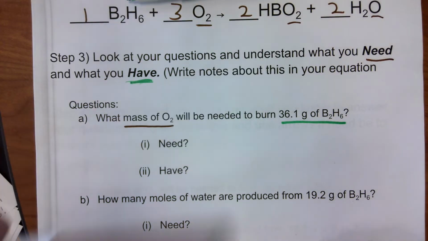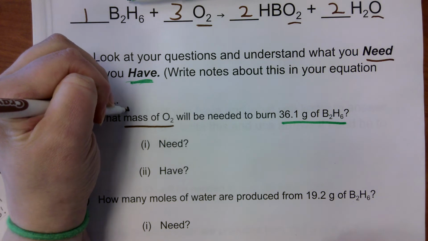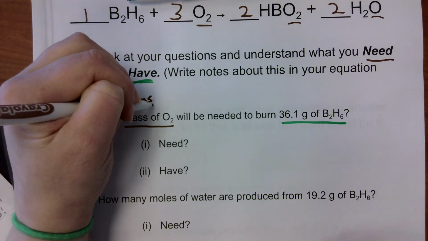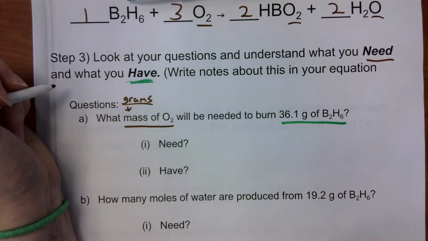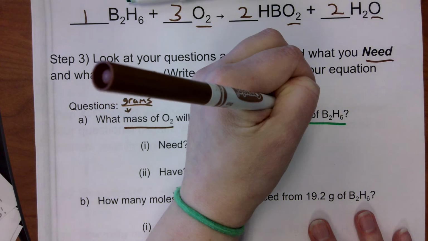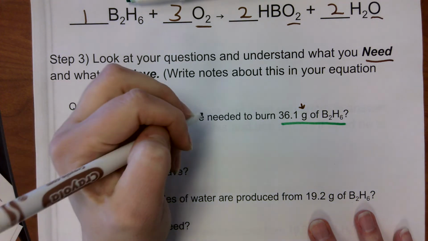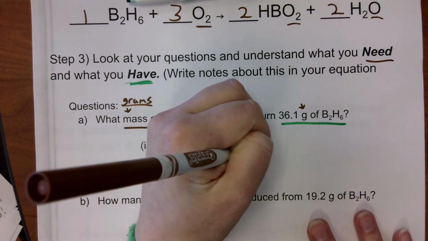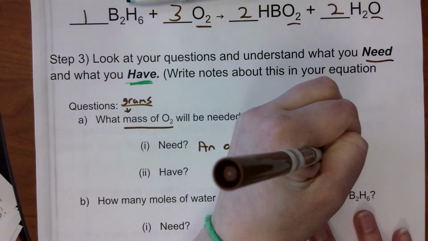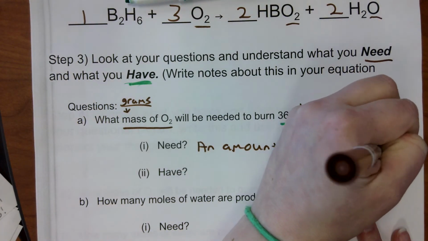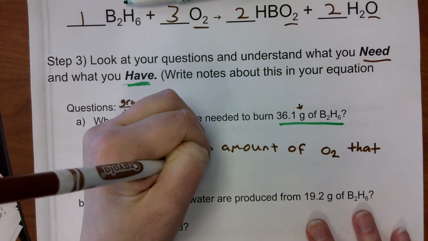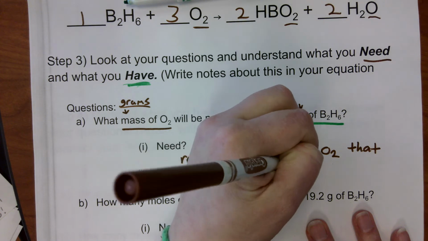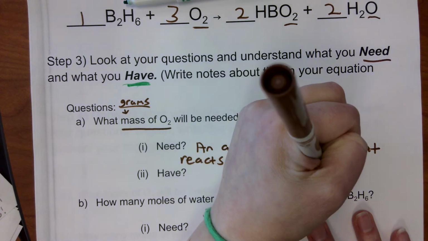So you need, and you'll notice I have the word mass here, so hopefully you know that you need grams of this. Okay? Because it's in grams over here. So you need an amount of O2 that reacts with your B2H6 completely.